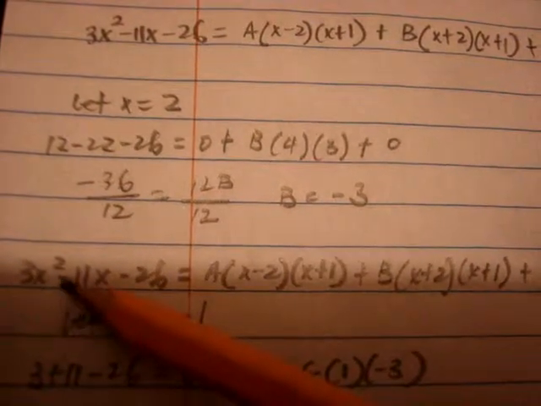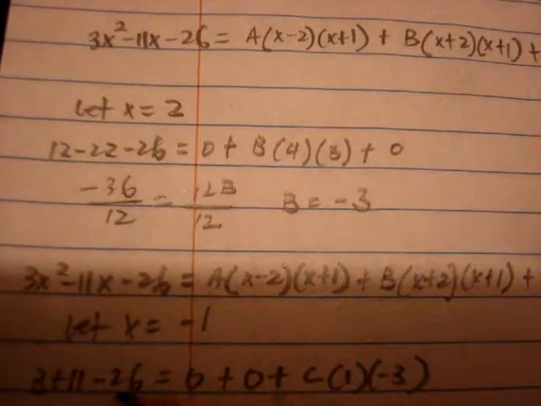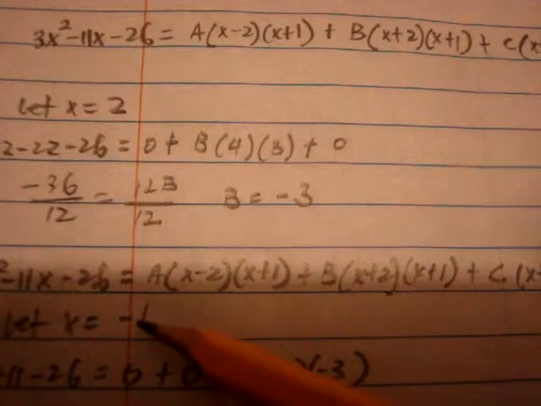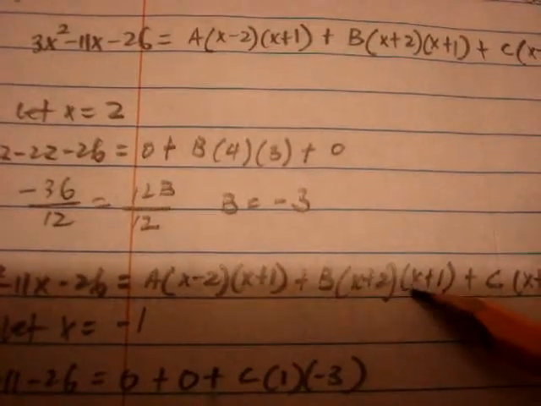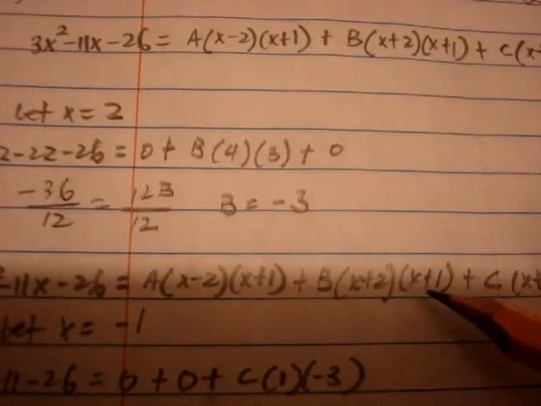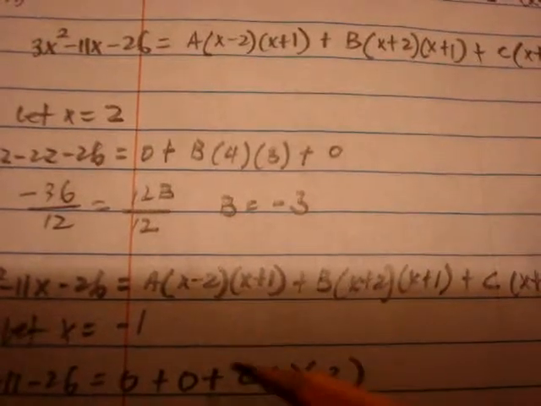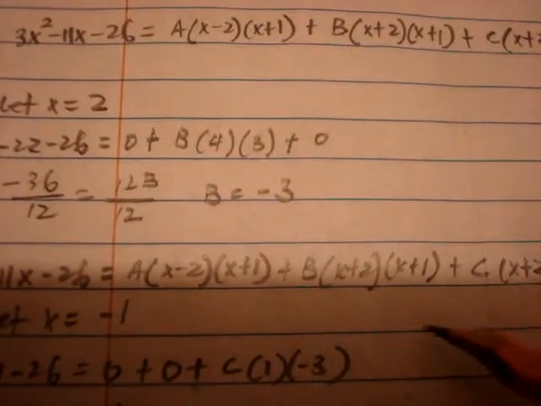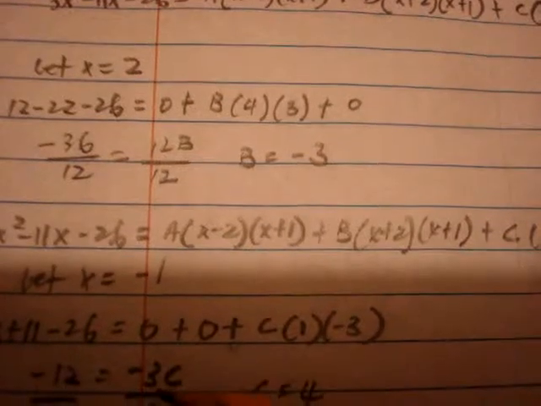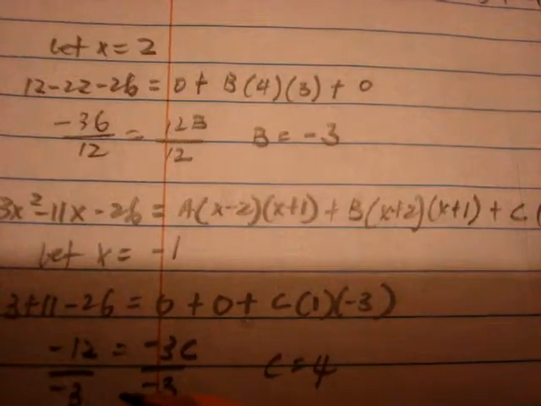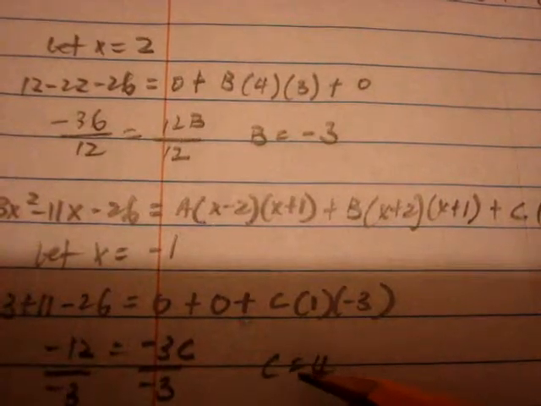So I also need to plug it into the left hand side and solve for it. So the A will become 0, the B will become 0, because -1 plugged into x plus 1 will be 0. 0 times whatever expression will be 0. For the C, it will be -3. And to solve for the C, isolate the C by dividing by -3, and the C will become 4.